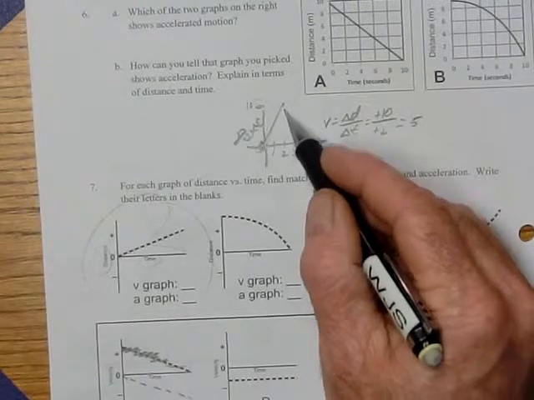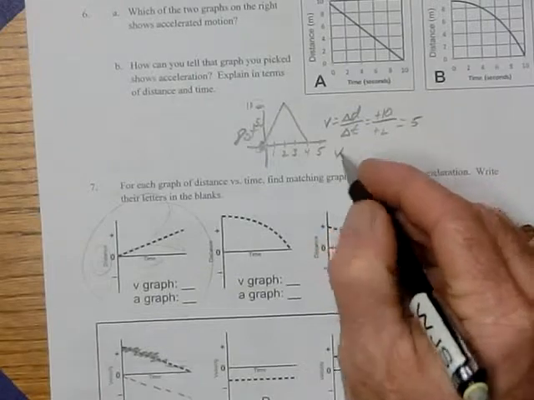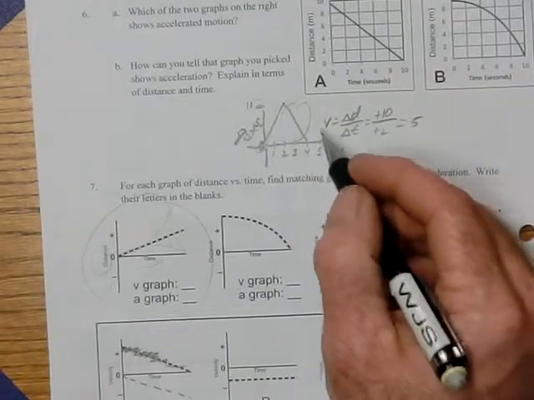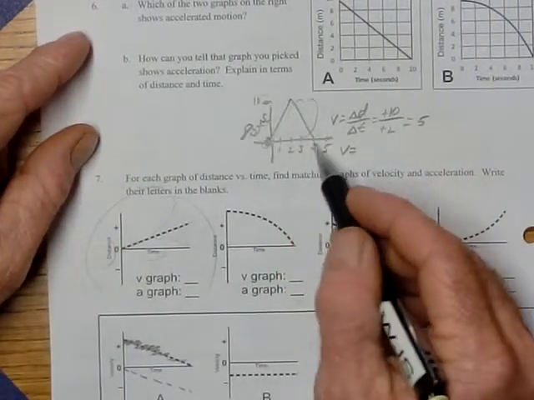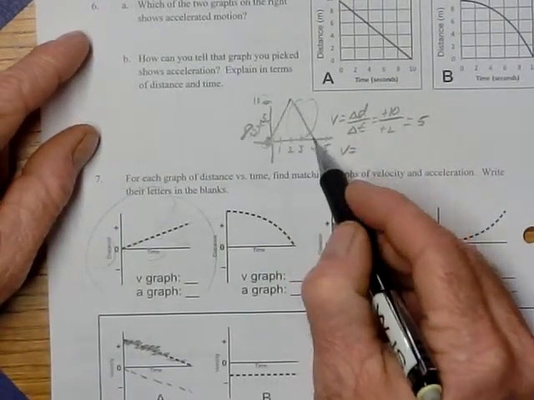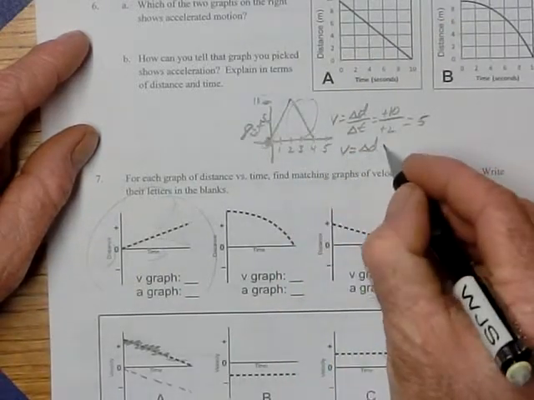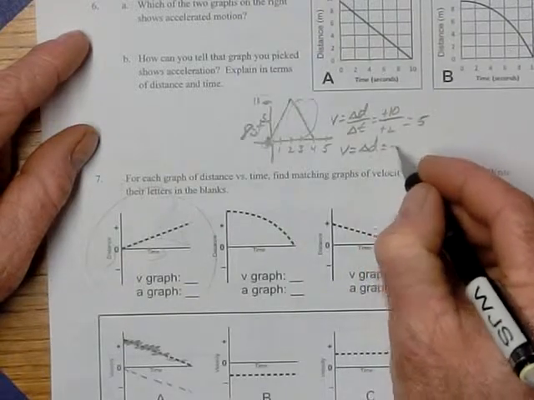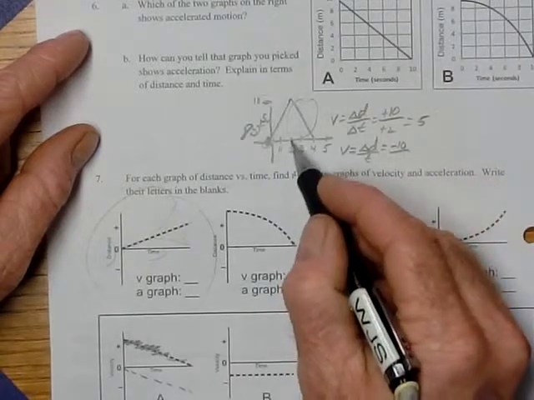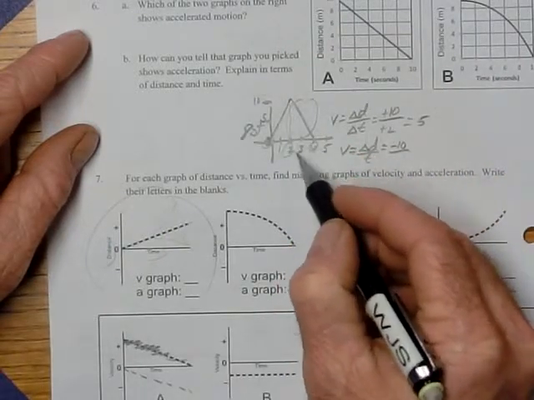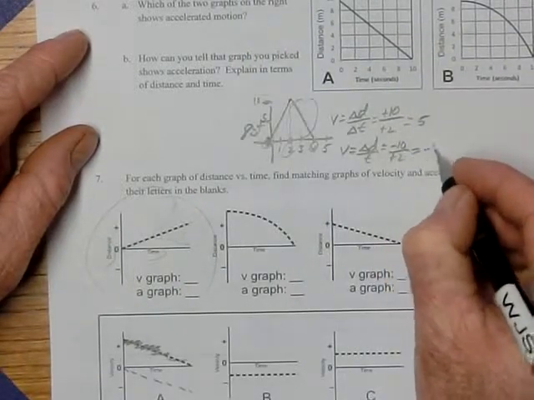Now if you had the opposite thing, I'll just draw this now, and I'll do the velocity of that segment. So this is the velocity of the second segment. The distance starts at 10 right here, and then the distance goes down to 0, so the change in distance, you lose 10, so that's negative 10. We're going to divide it by change in time. The change in time starts at 2, goes to 4, so it changes by plus 2. Negative 10 divided by 2 is negative 5.